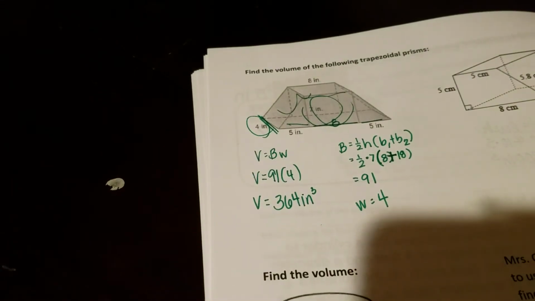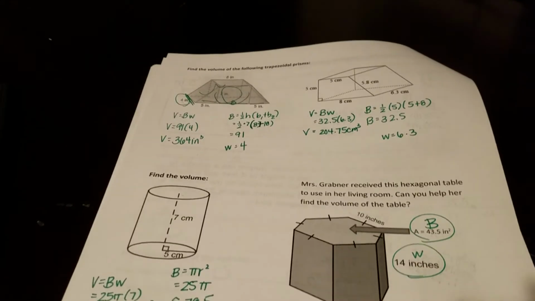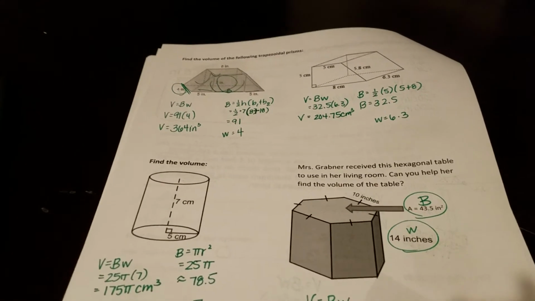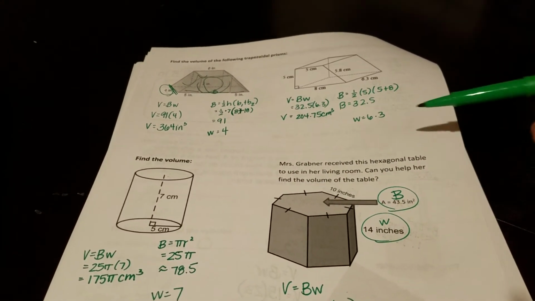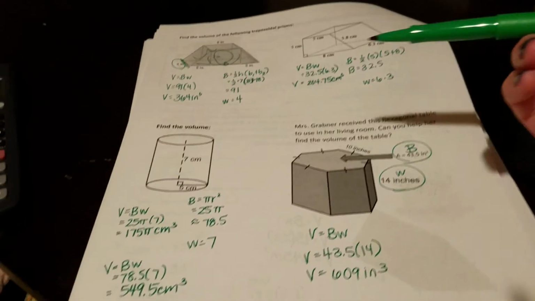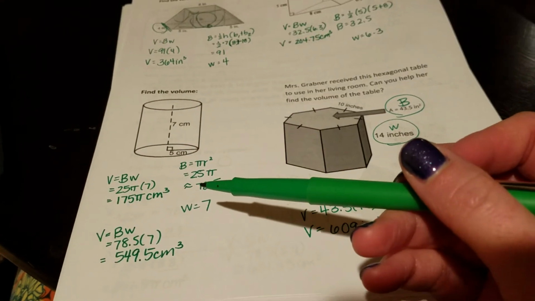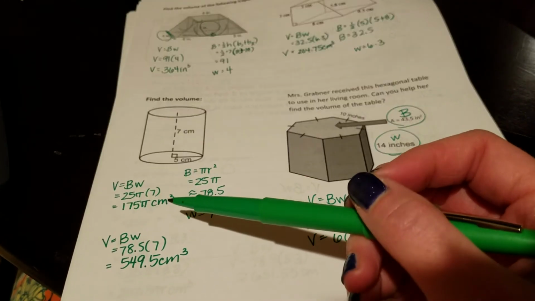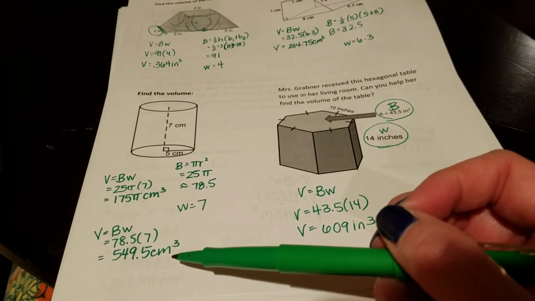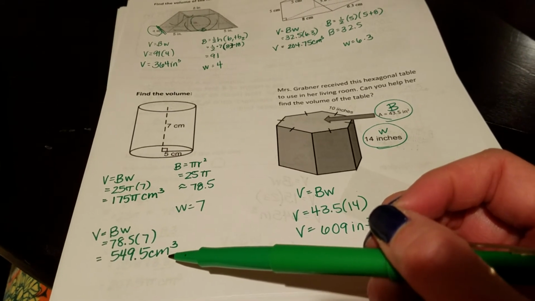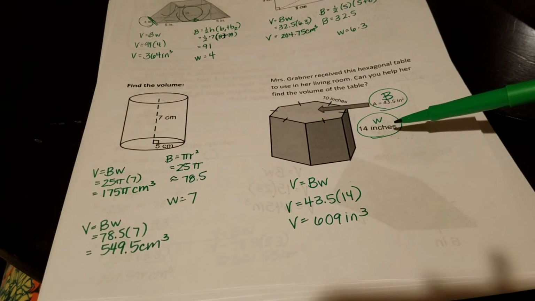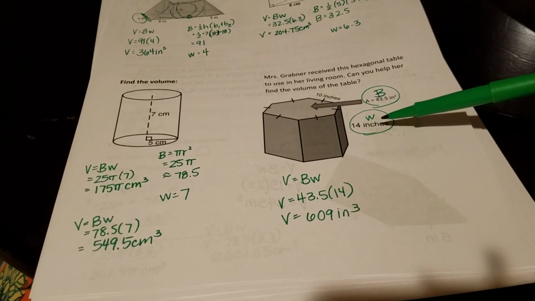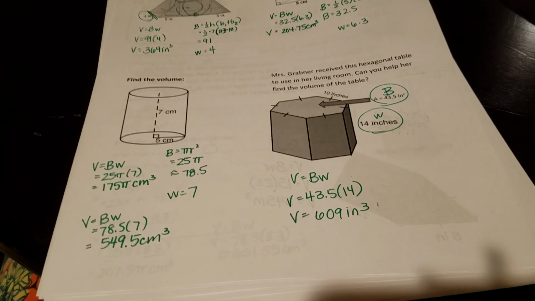If you want to pause the video, work out the last couple, and I'll have the answers for you when you come back. Alright, coming back, there are your answers for you. So there's your trapezoidal prism at 204.75 cubic centimeters. Down here you have your cylinder. So I gave you the exact answer in terms of pi, as well as the rounded answer using 3.14. And the last one, the hexagonal table, B was already given to you, so you just had to multiply it by W, and that gave you 609 cubic inches.